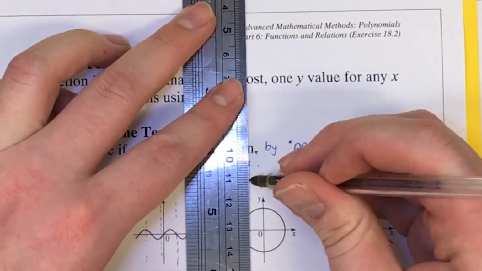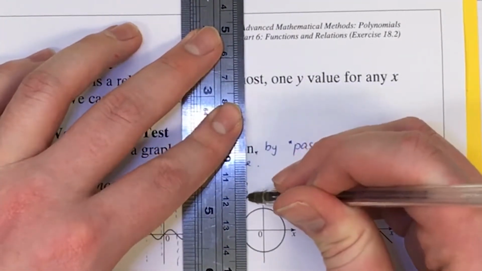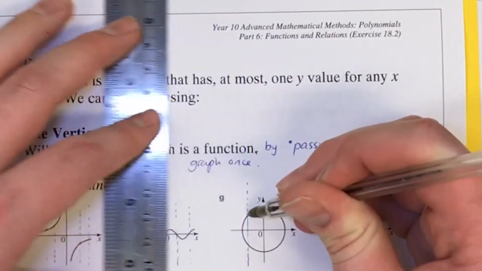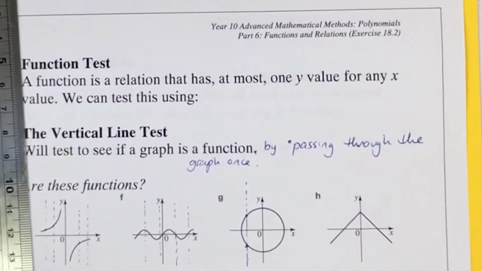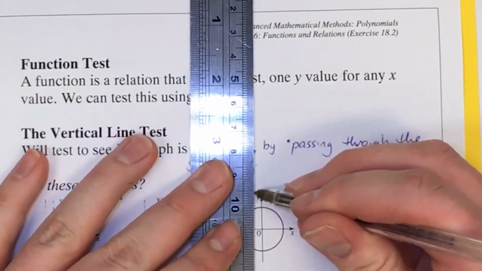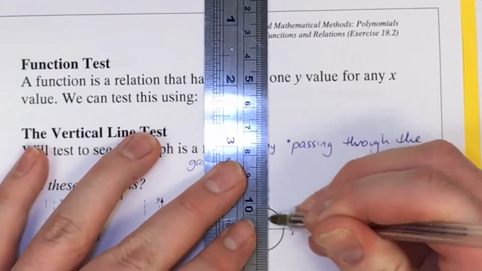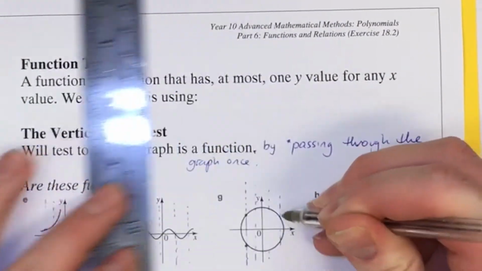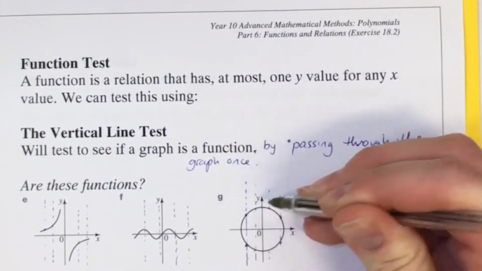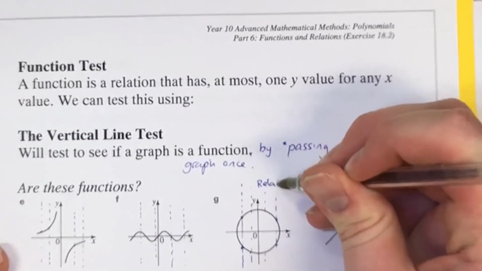I'm with you. Yeah. So for example, if I was to draw a vertical line here, oh look, it's hit this graph in 2 places. So you can't defy it and just do like a little chip of it or anything? No, it has to be in every possible place. And as you can see, no matter what I do, I keep hitting the graph in more than one place. Therefore, this is a relation.